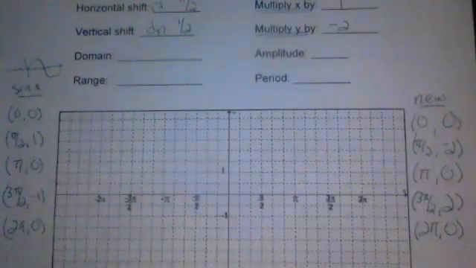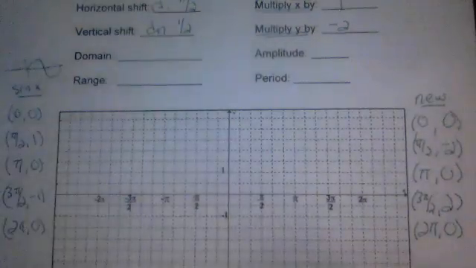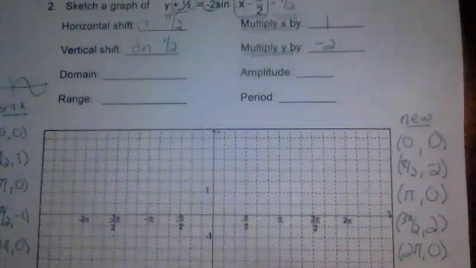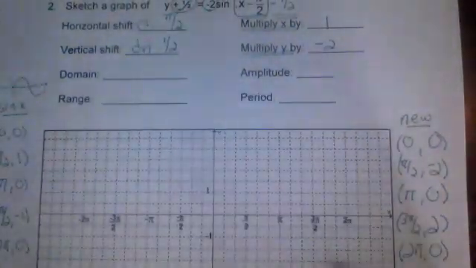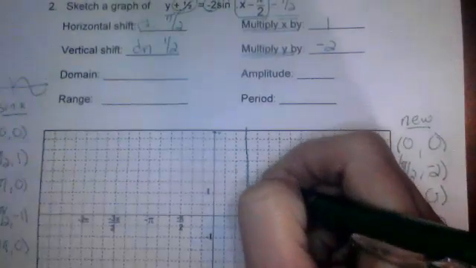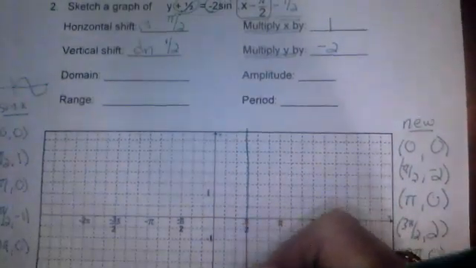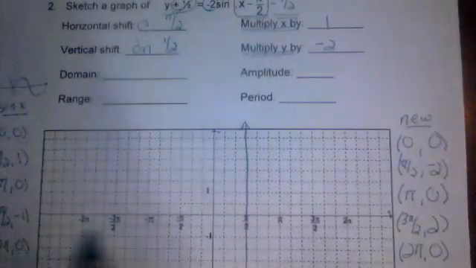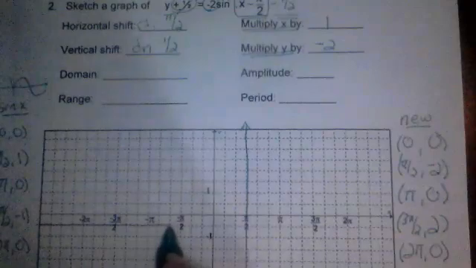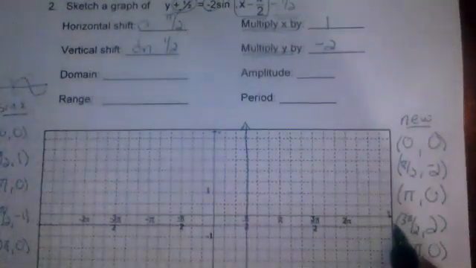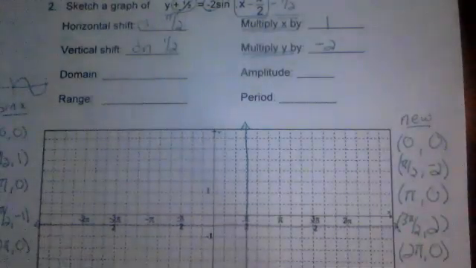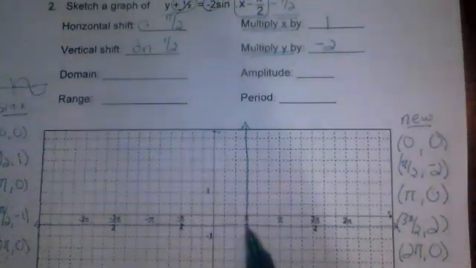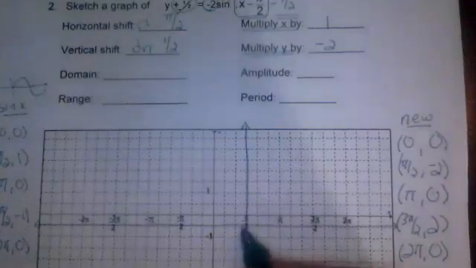All right, so let's go ahead and do our translated axis here. We know we're supposed to shift to the right pi halves units, so right pi halves is my new y-axis. We're going down a half. These are in double boxes, so half would be down one box. And that's my new x-axis. So this is my new translated origin. This is where I'm going to graph from. So this becomes the 0, 0.